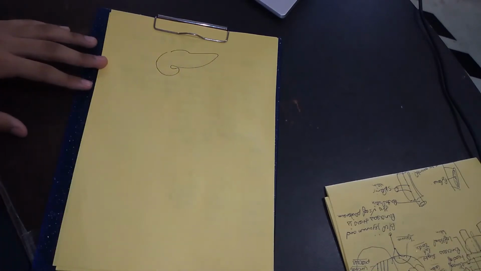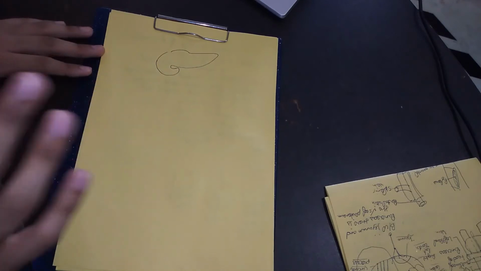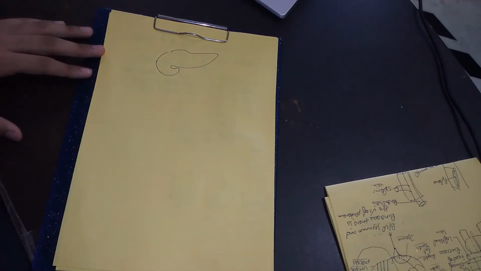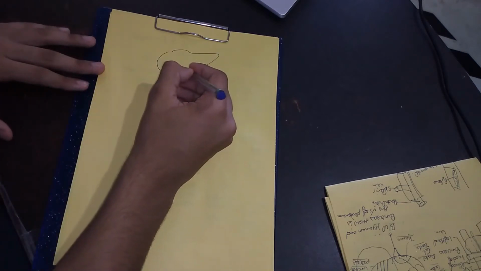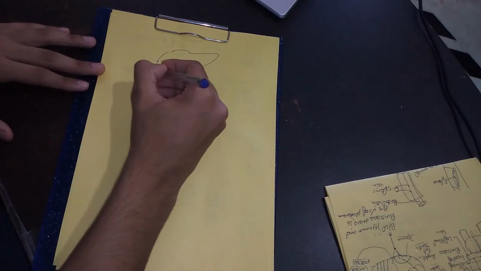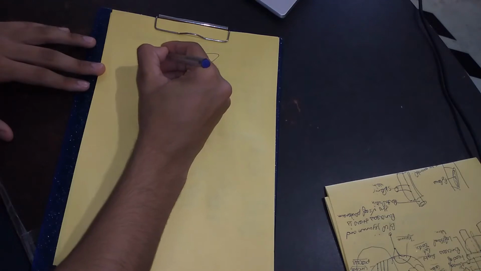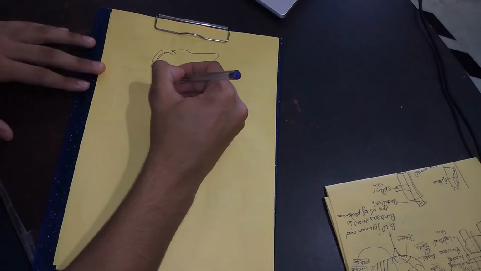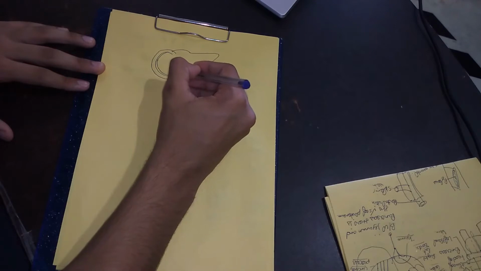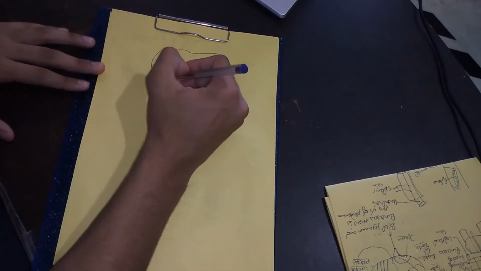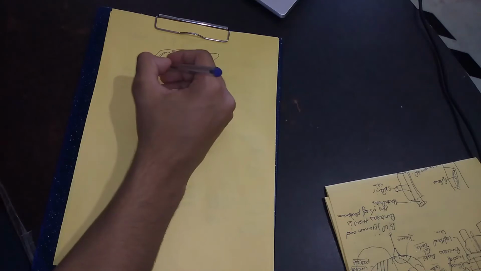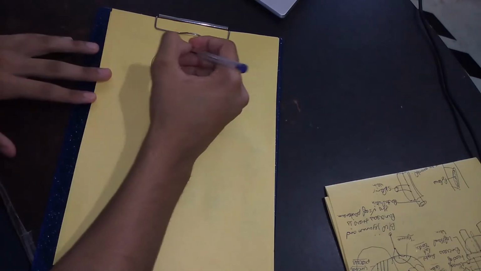Okay, and its borders have direct relations with the duodenum, part of the intestine. So I'm drawing the duodenum very smoothly. This is the duodenum and this is the head.